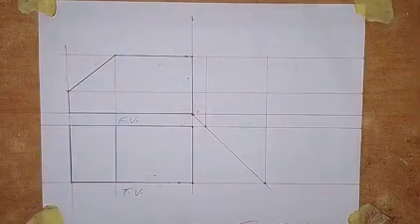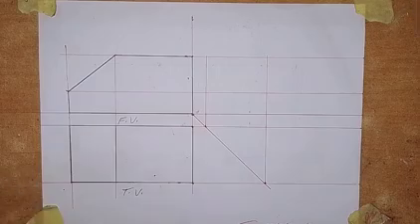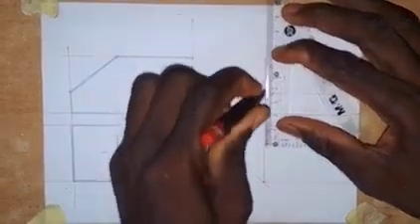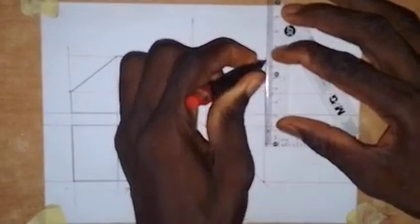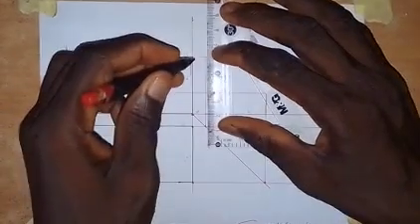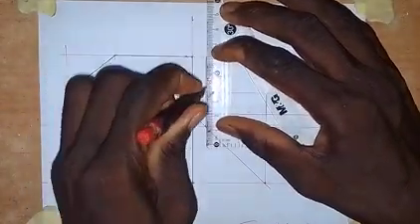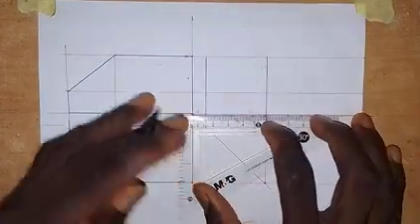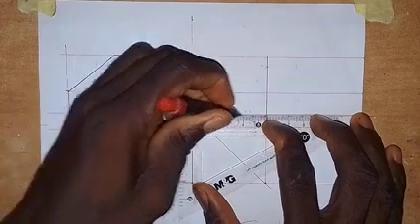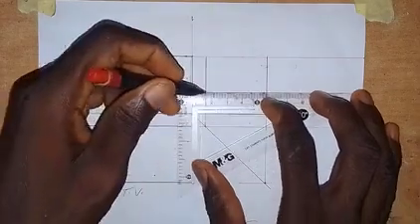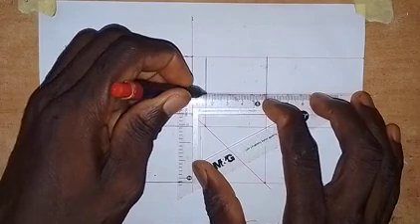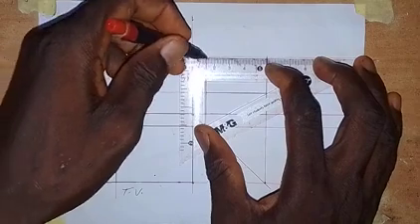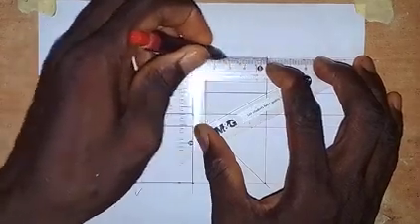So what we have to do now is to make this line. So we make this vertical line a thick line from here to here, and then we make this line also a thick line from here to here, and then this horizontal line, we make it a thick line from here to here. We also make this line a thick line from here to here, and then this line also, we make it a thick line from here to this end.